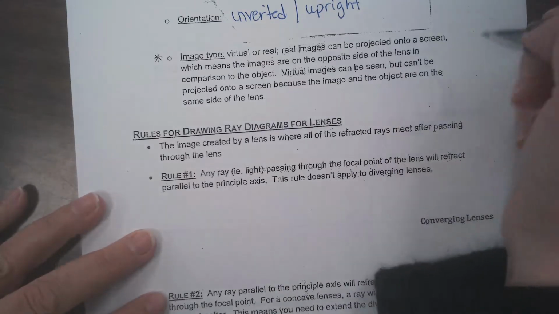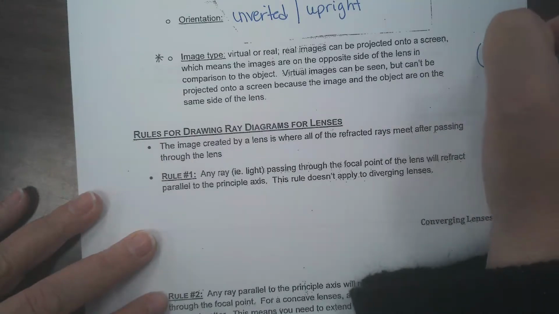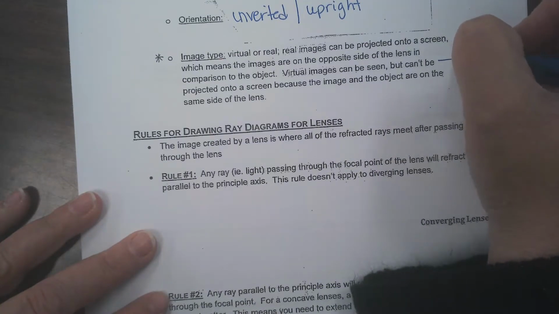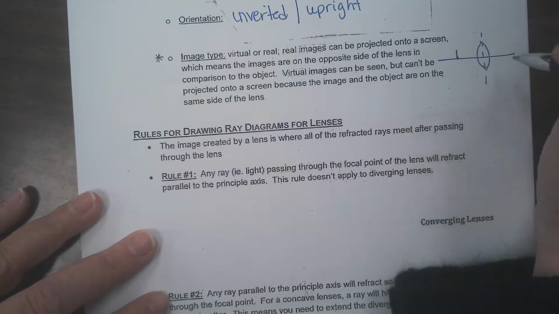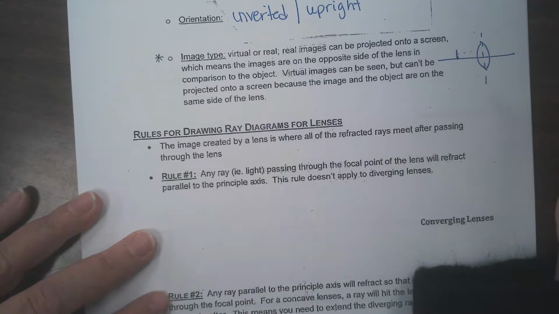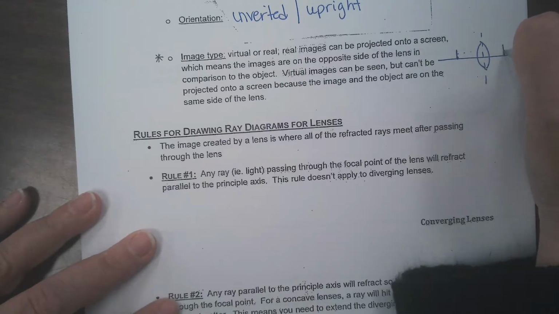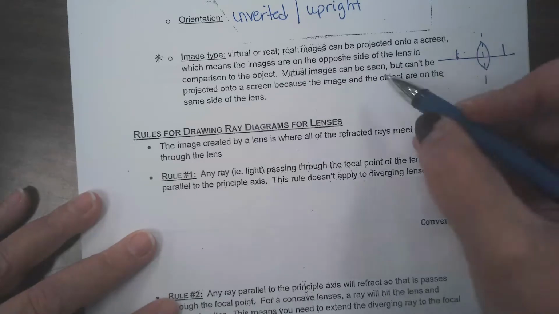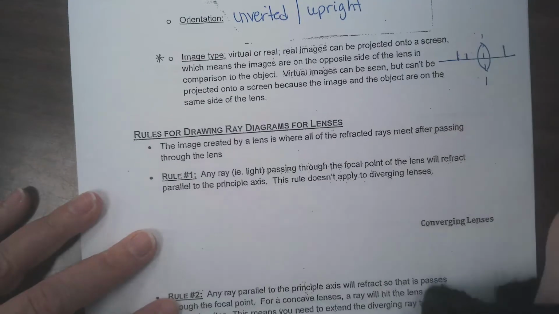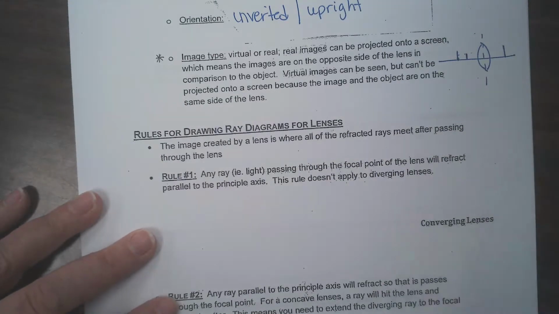So if here's our lens, here's where our object is, and if it's a real image, we can project this image onto the screen and we'll see it. And it'll appear that it's here. But a virtual image, we won't see it because its image will be here out front.